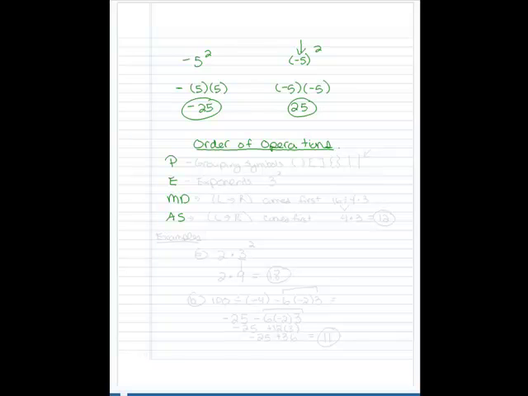Now parentheses could be more than just parentheses. They're grouping symbols. Now grouping symbols could be any of the following. It could be parentheses, it could be brackets, it could be braces, and it also could be absolute value symbols. All of these are considered grouping symbols, which would be first in the order of operations. The E stands for exponents. So that means after you do all possible grouping symbols, you move on to exponents. So that's anything raised to a power.